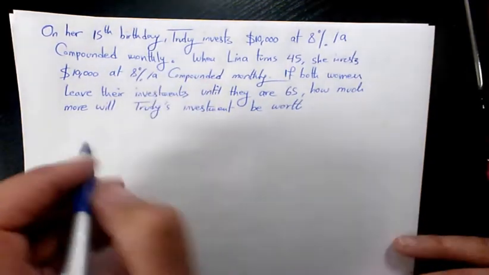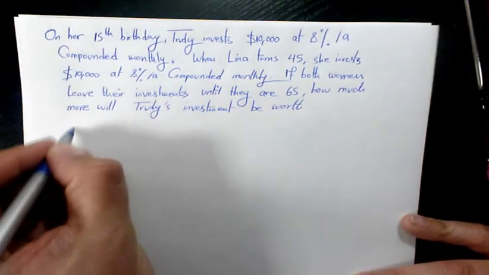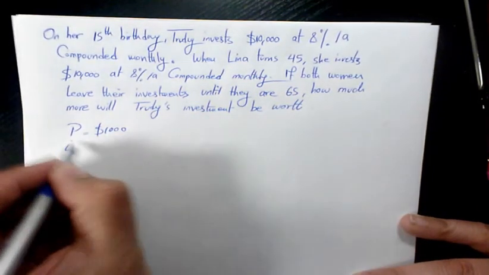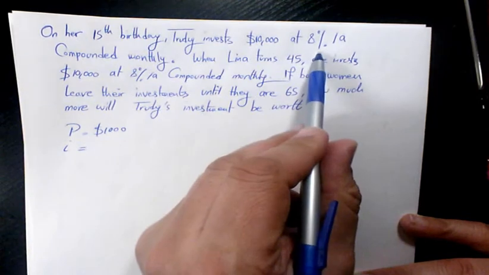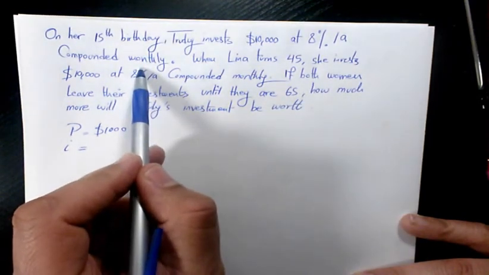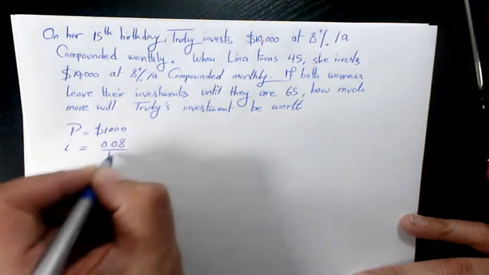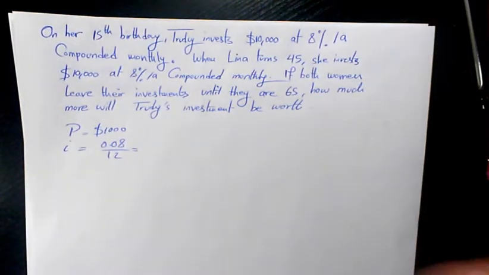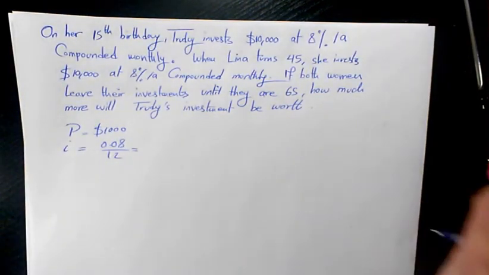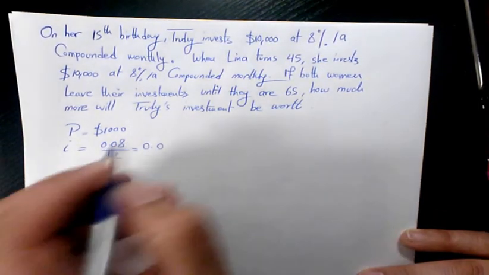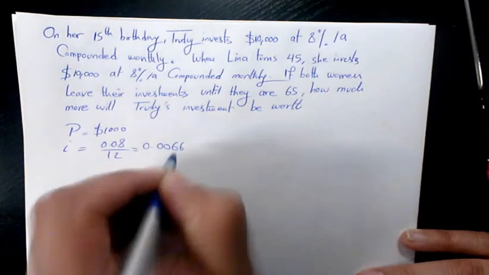So let's start from the first person. P is 10,000. I is 8% divided by 12 because it's compounded monthly. So 0.08 divided by 12. That's going to give me 0.0066.